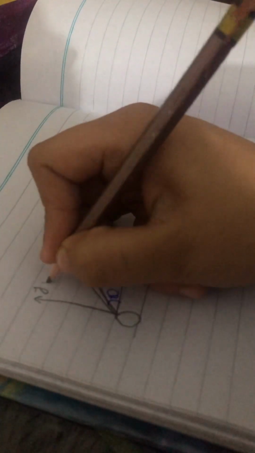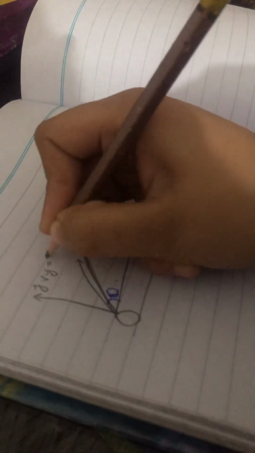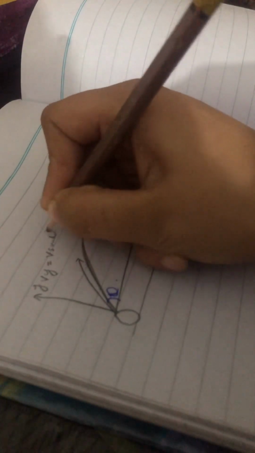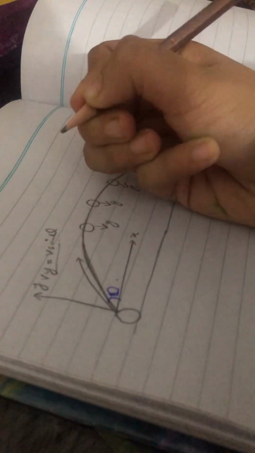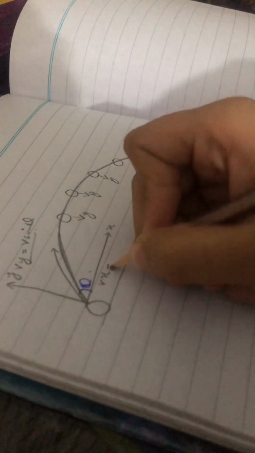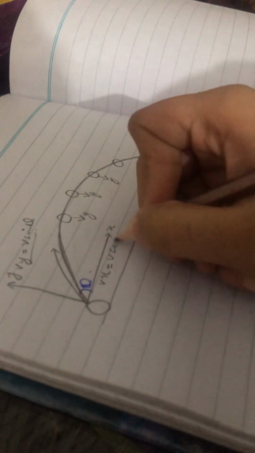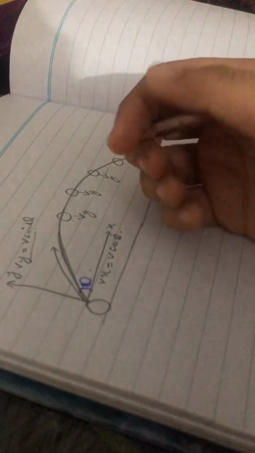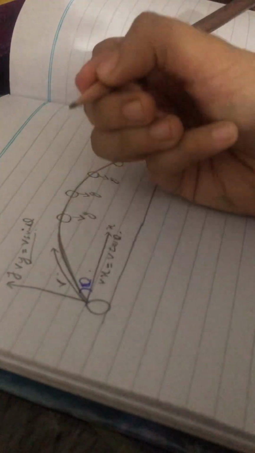If we talk about the y direction, the initial velocity Vy is equal to V sine theta. We have also discussed this in trigonometry in mathematics. Now if we talk about x, we can write Vx is equal to V cos theta. We have discussed this in the vector chapter also. This will be the simple V, right? And this is the angle theta.